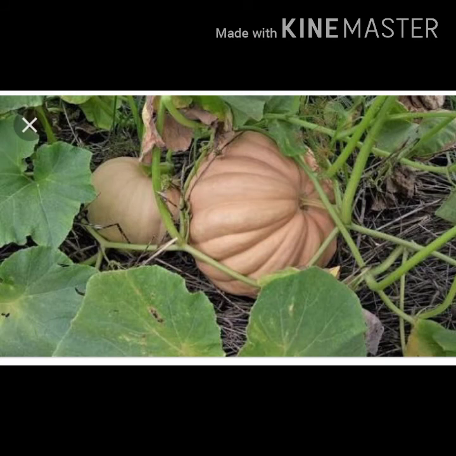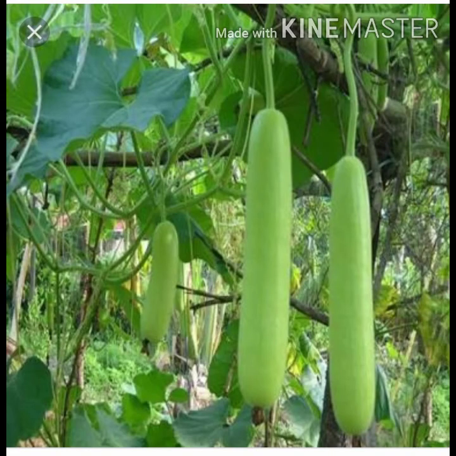The next category is creepers. Creepers are usually crawling on the ground. These are also plants with a very weak stem. They have a special spring-like structure called a tendril. By using this tendril, climbers and creepers get support over other plants and other things, and creepers crawl on the ground. Examples for creepers: pumpkin, watermelon, ash gourd, bitter gourd, etc.